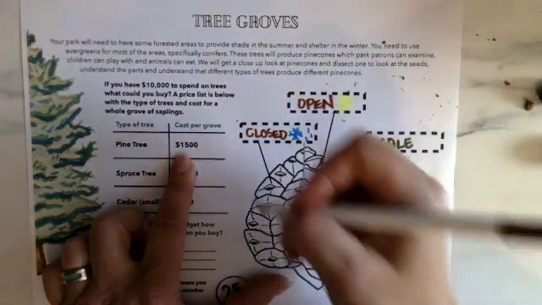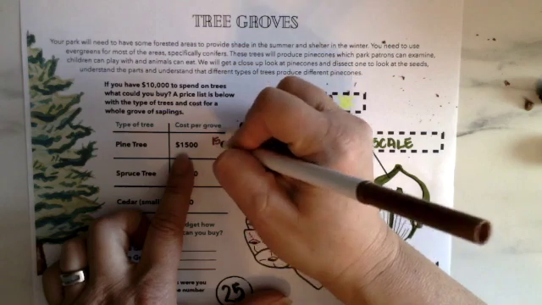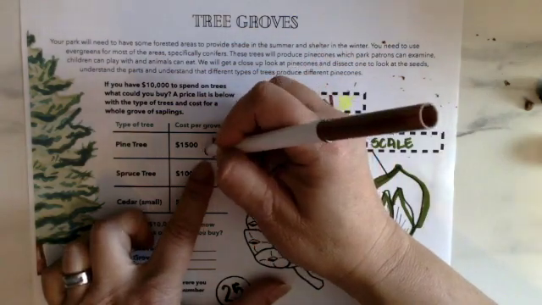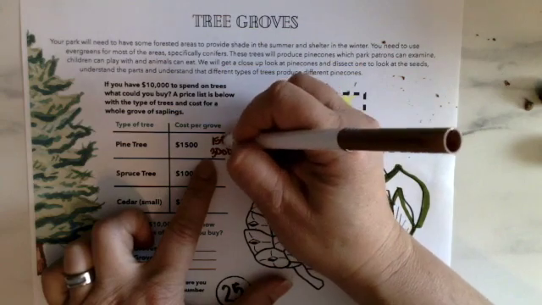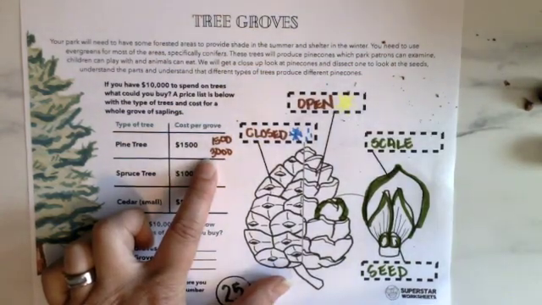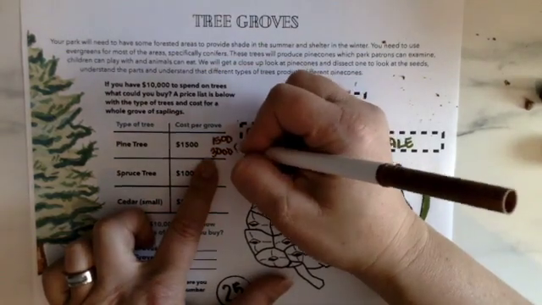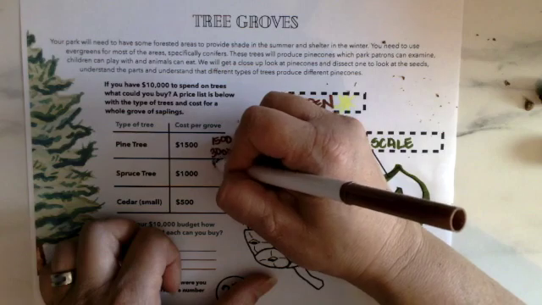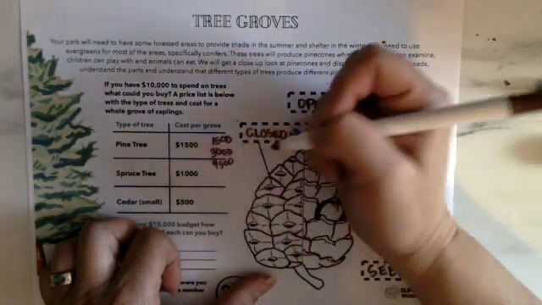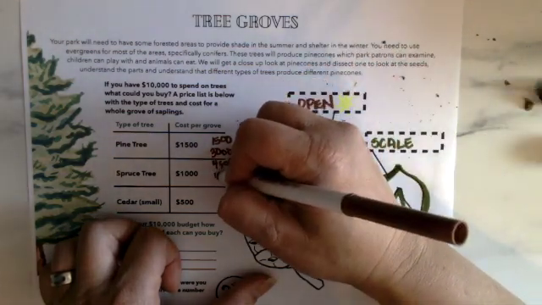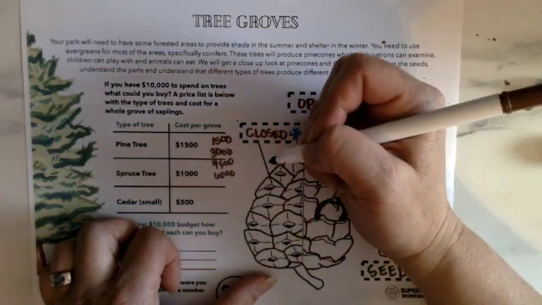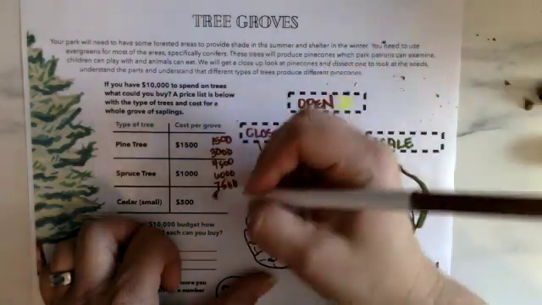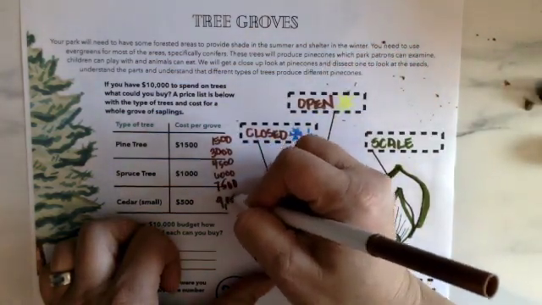$1,500, then 2 of them would be $3,000. And then if I take another one, does anybody know? $4,500. 4 of them would be $6,000. 5 of them would be $7,500. 6 of them would be $9,000.